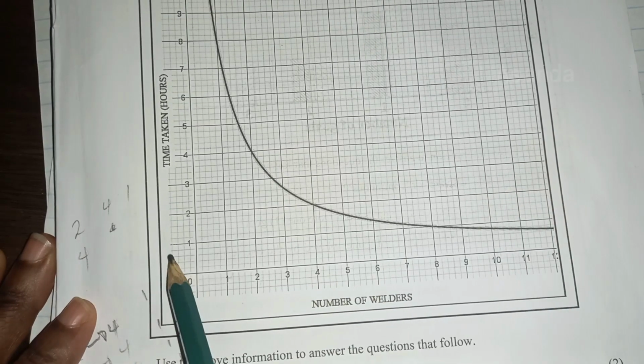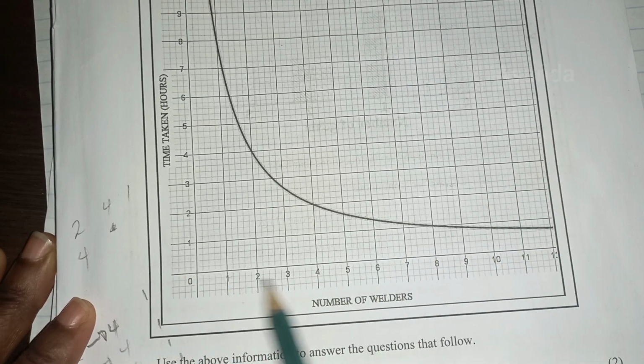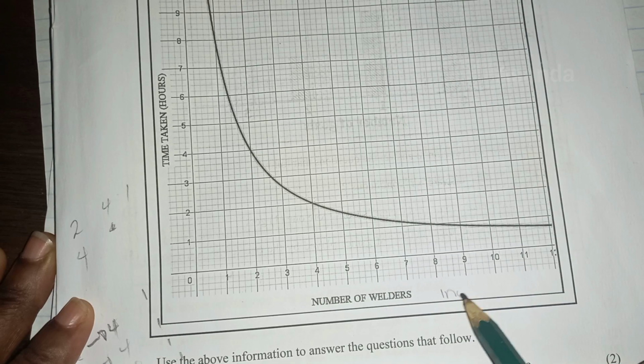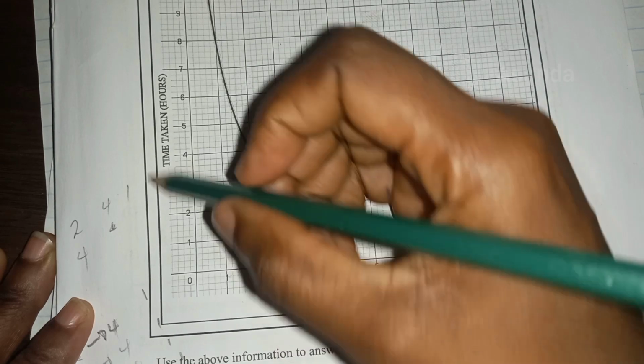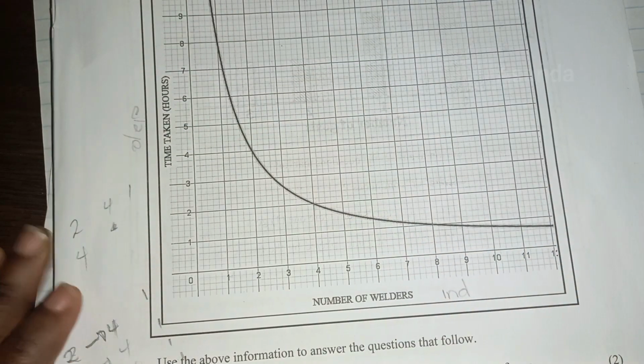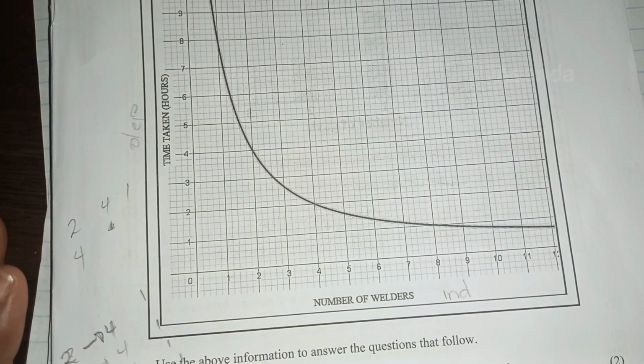Okay, so let's just look at this. Remember that the x-axis, or the horizontal line, is the independent variable, and this one there would then be the dependent variable, just in case they ask which one is the dependent, which one is the independent variable.